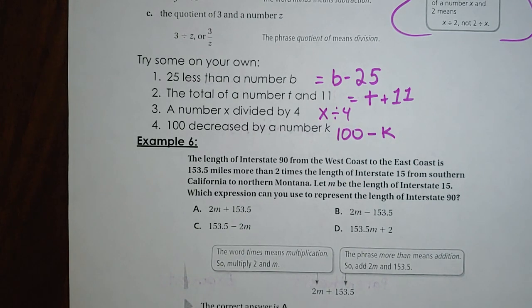So, it says Interstate 90 is 153.5 miles more. So what is more than? Look on page 130. What does more than mean? Adding. So we're going to add.